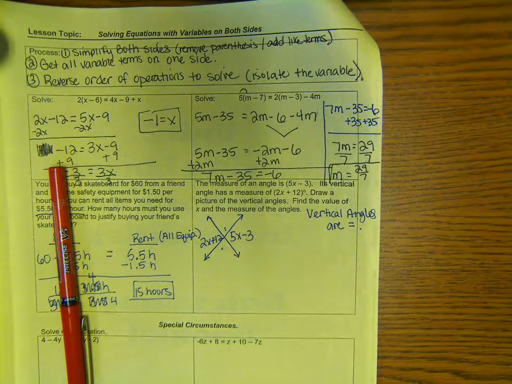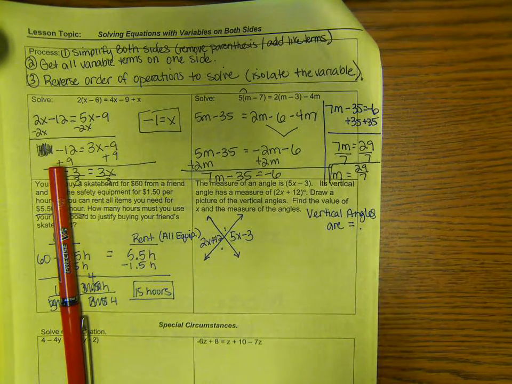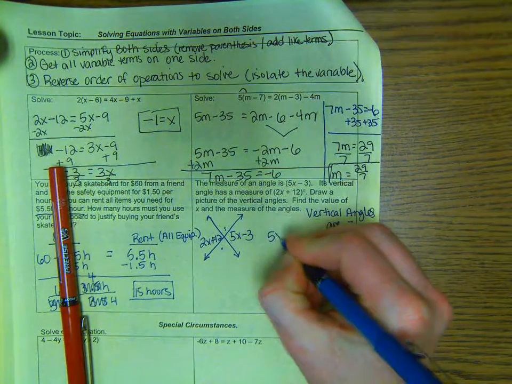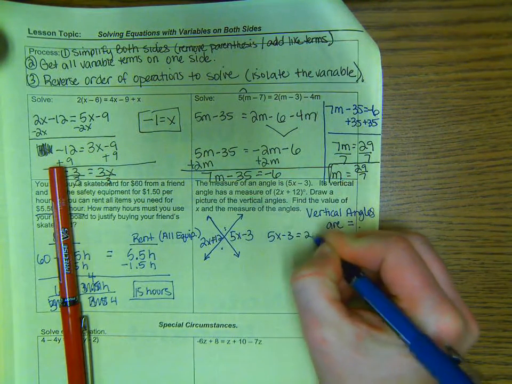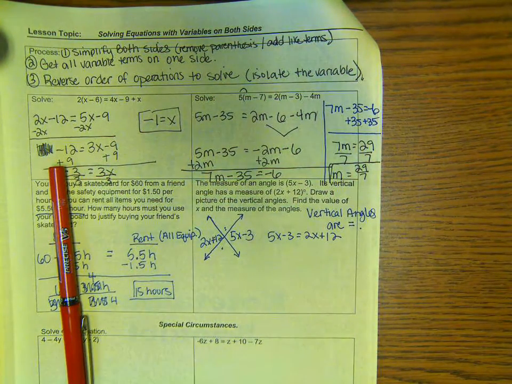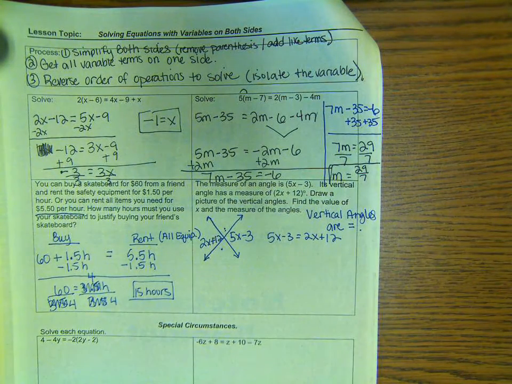So how could I figure out what these angles are? What do you think, Riley? Yeah, I just told you vertical angles are equal, right? So can't I write this? 5x minus 3 equals 2x plus 12. Would you guys solve for x, please?